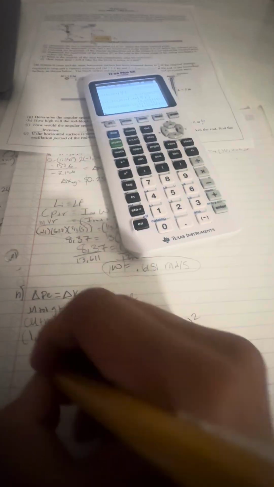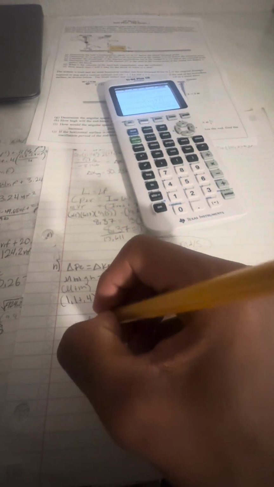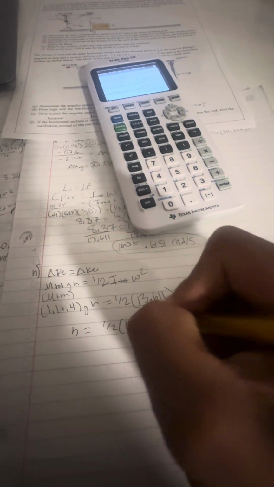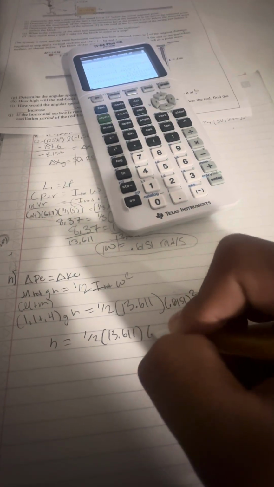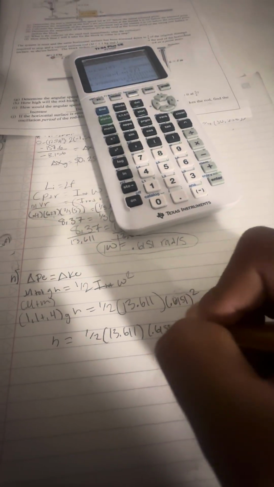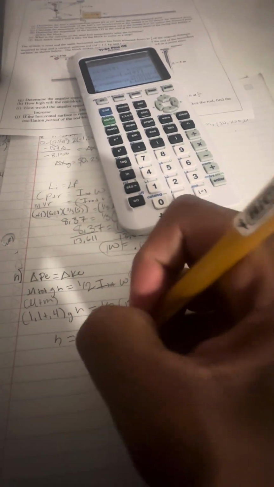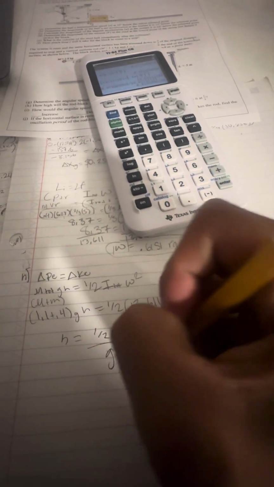So now we just plug this all into our calculator and isolate for H. So let me just isolate for H real quick. So H is going to be equal to 1/2 times 13.611 times 0.6151 squared over G times 1.1 plus 0.4.